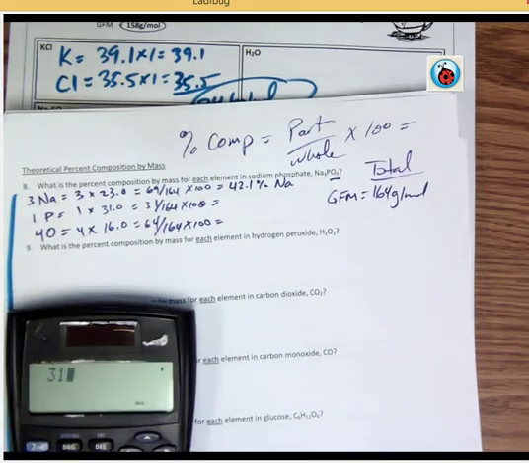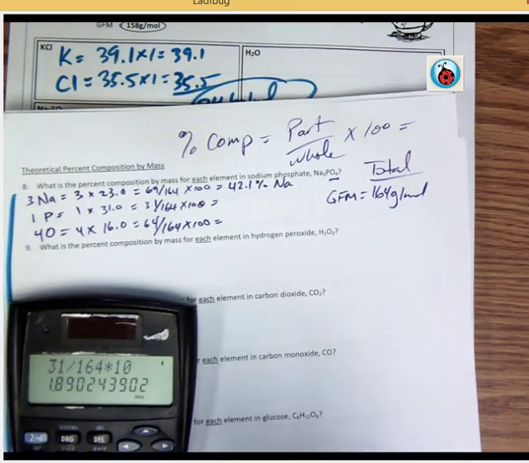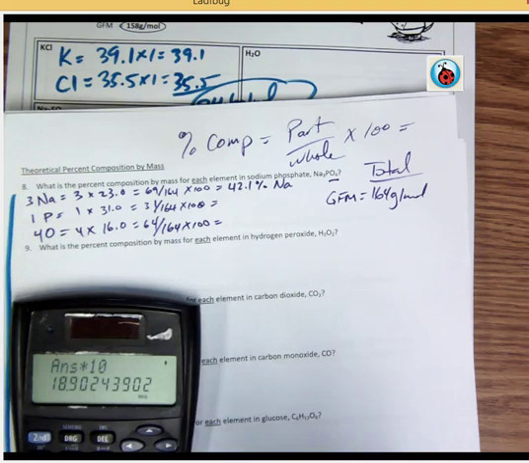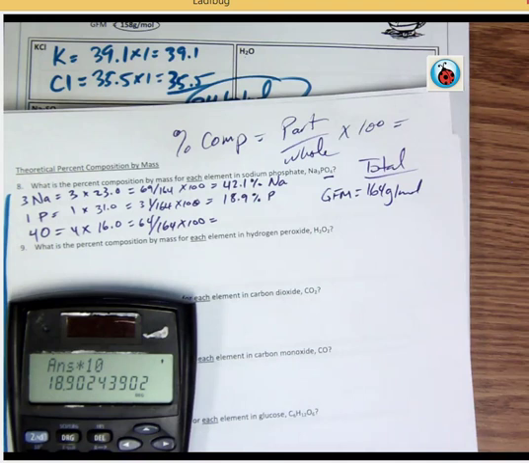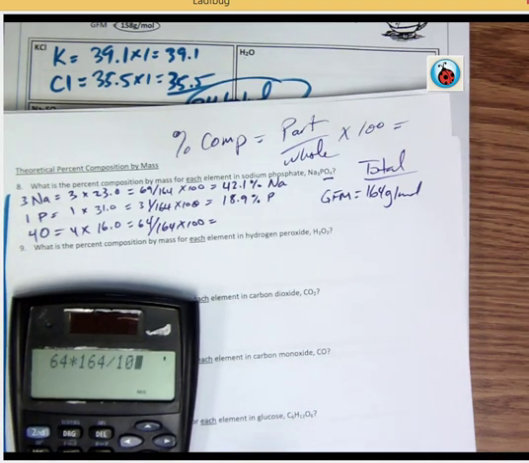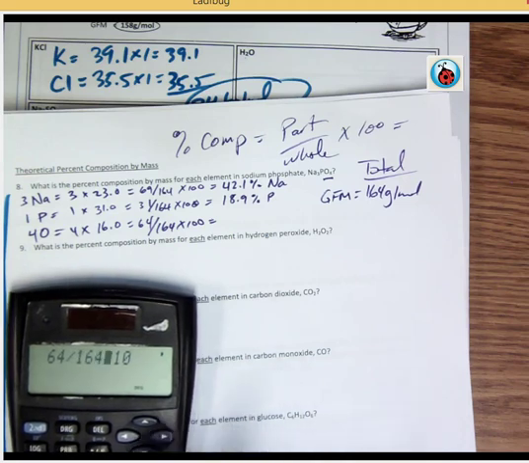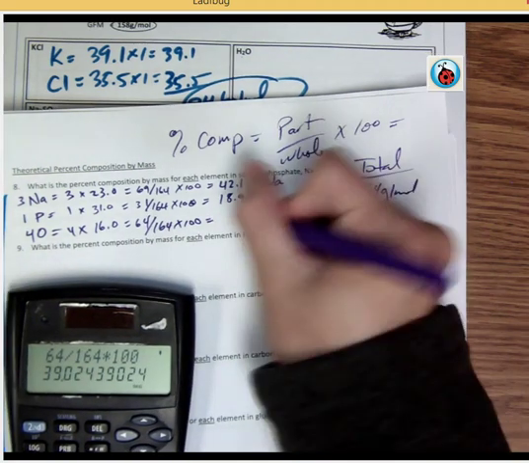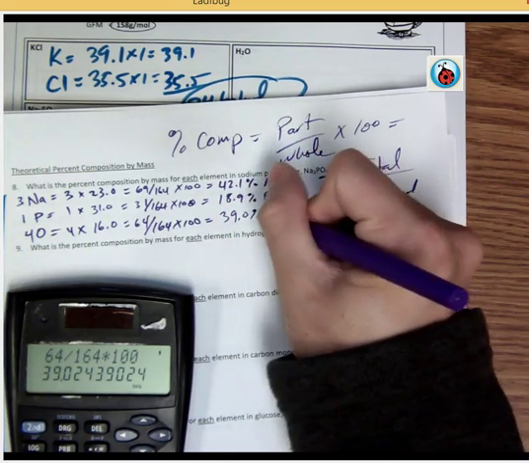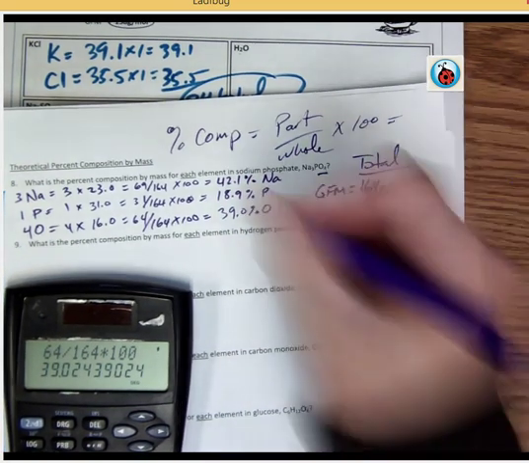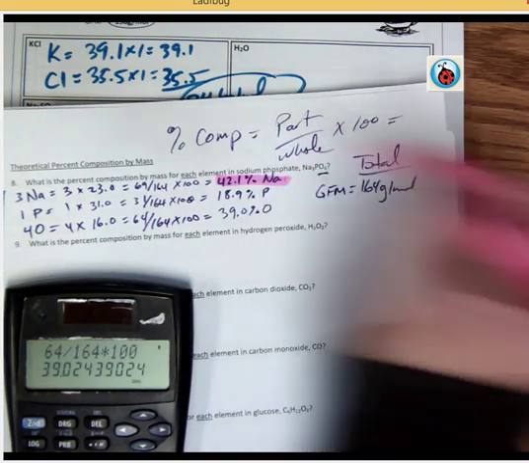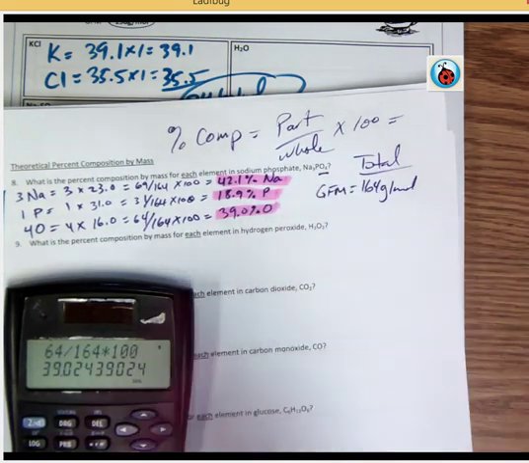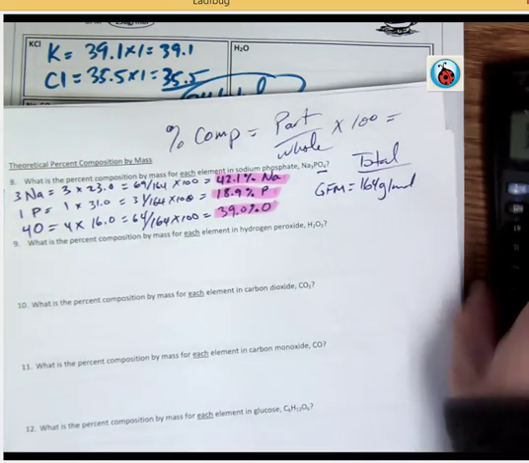And then 31 divided by 164 times 100. That's 18.9% for phosphorus. And 64 divided by 164 times 100 is 39.0% of oxygen. So if you look at this, the most abundant, the highest composition is sodium. There's phosphorus and there's oxygen, but the highest is sodium and the least percentage is phosphorus. Pretty cool, huh? And so that's how you do that one.